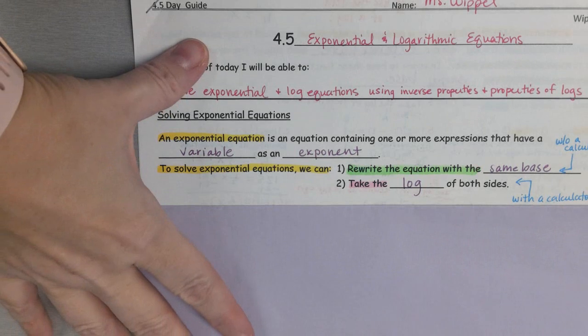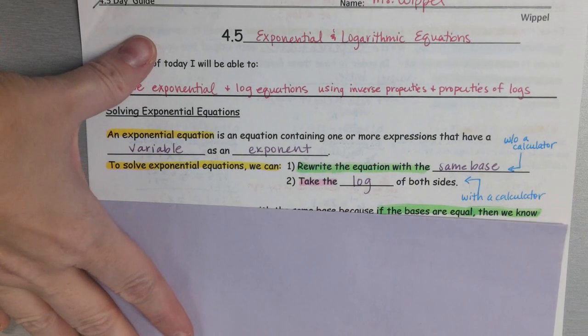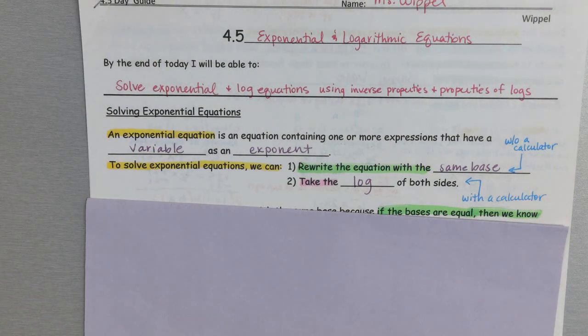So when you are solving exponential equations, there are two different ways to do this, okay? Keep in mind that an exponential equation has an equation that contains one or more expressions that have a variable as an exponent. So the exponent is the variable. Okay, so we have never solved for a variable that's in the exponent before. So this will be something new.